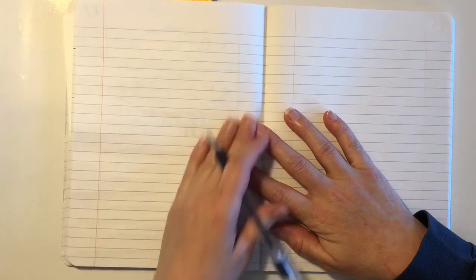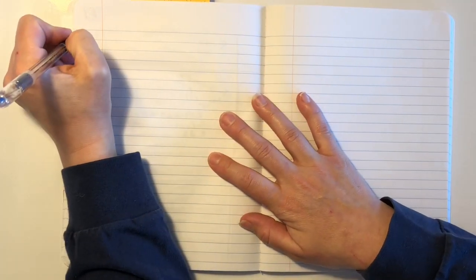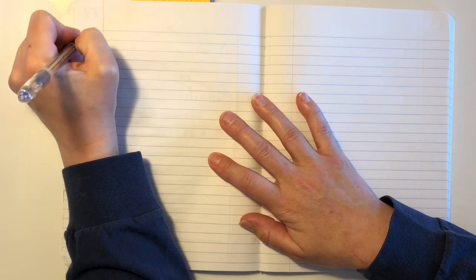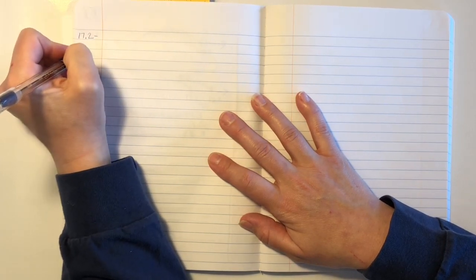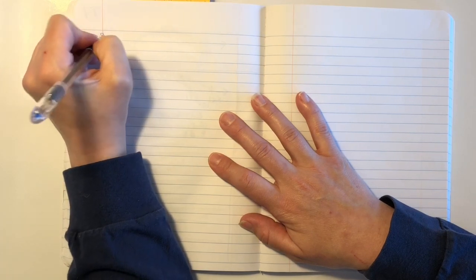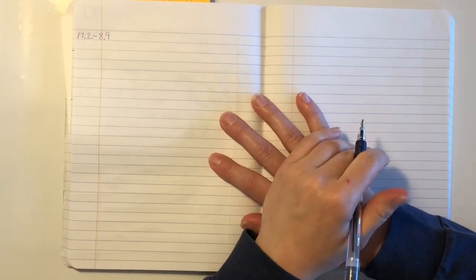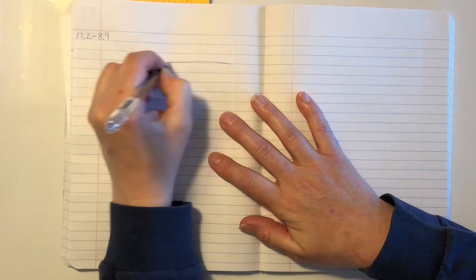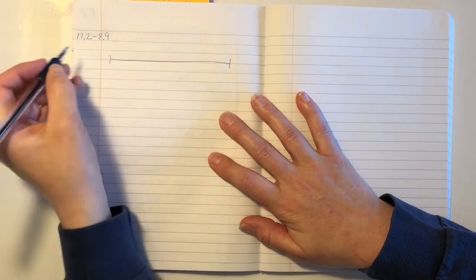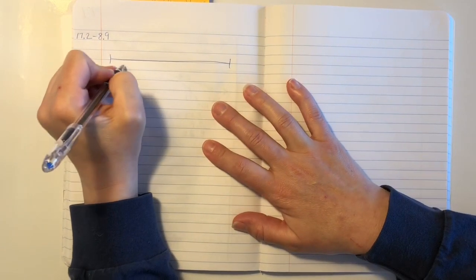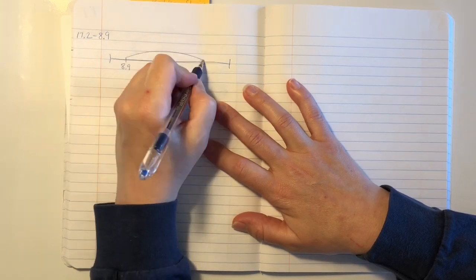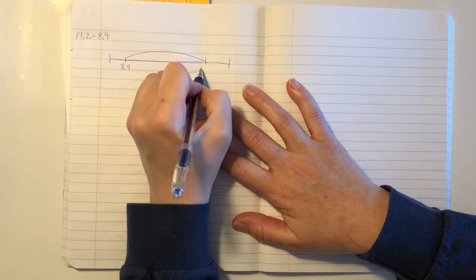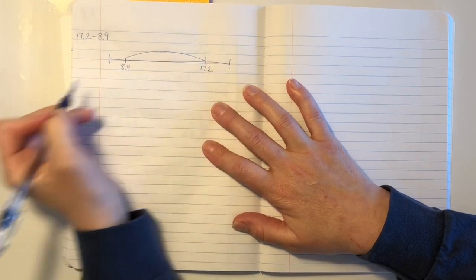So we are going to be looking at a decimal this time. We're going to look at 17 2/10 minus 8 9/10. Now, if I were to draw this out on the number line like I did those other ones before, I'd start here at 8.9, and I'm going to try to get all the way over here to 17 2/10.